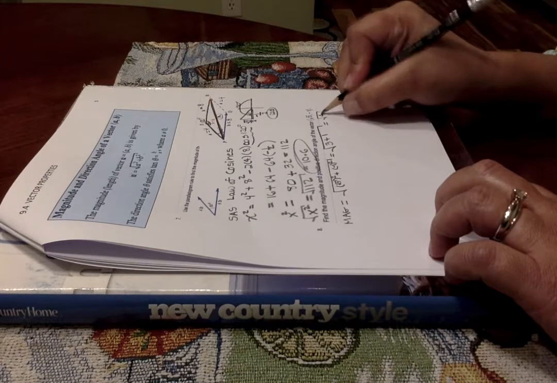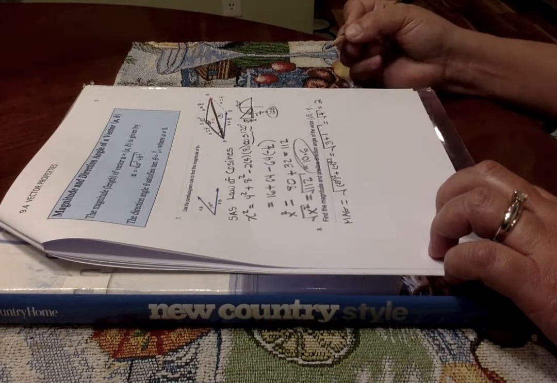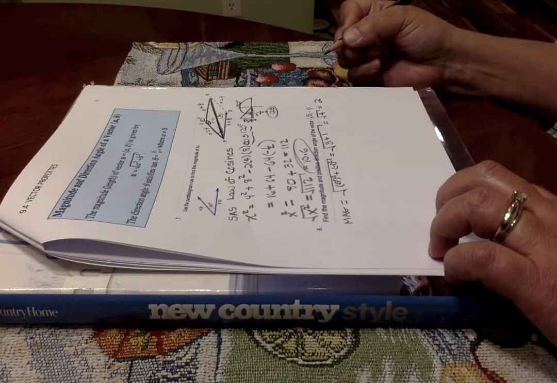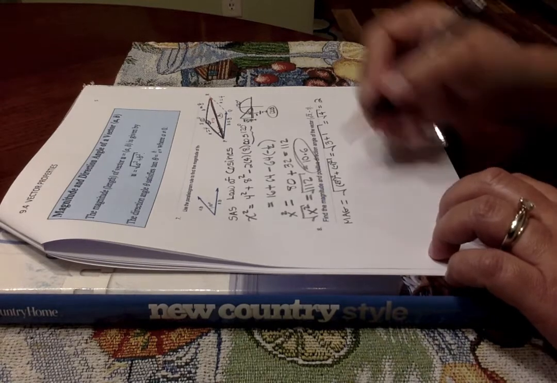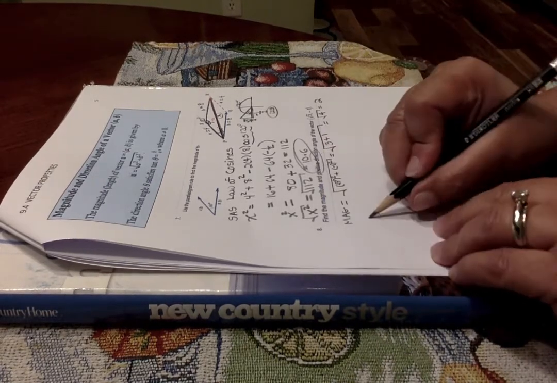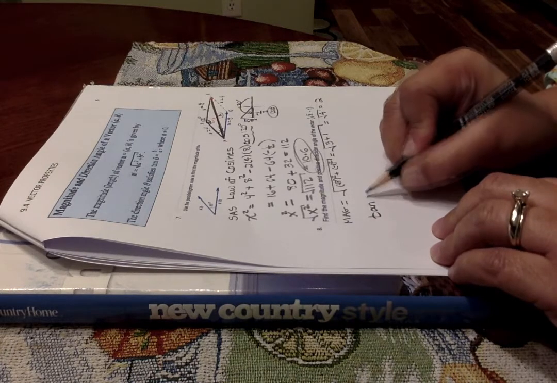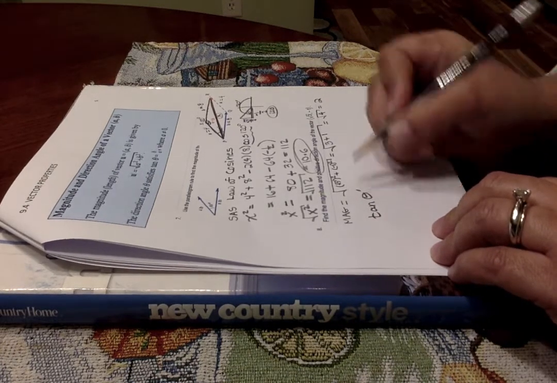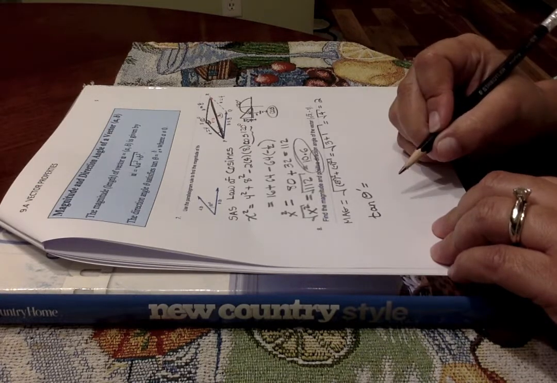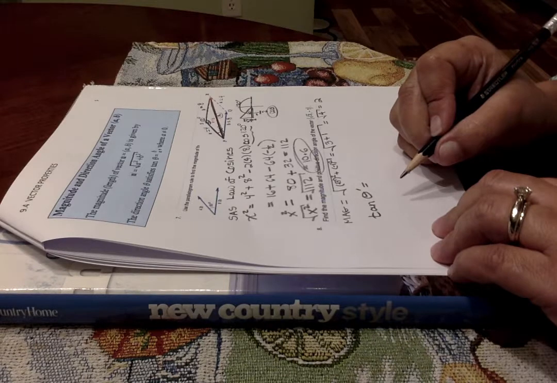And that would be 4, which is 2. Okay, so there's the magnitude. Then whenever it says the direction angle, you're using tan. You're going to find the reference angle first and then the actual theta. Okay, so let's see.